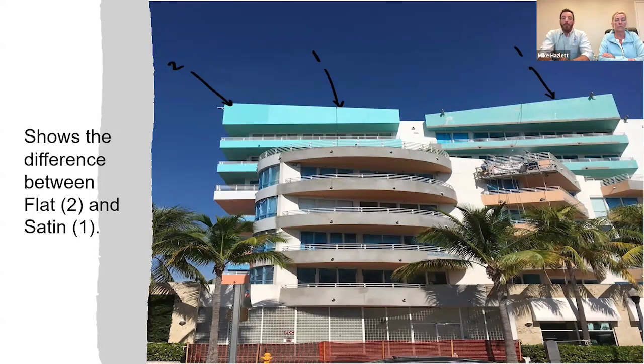So me personally, I would lean into the flat. And either way, you're going to have all the benefits and durability of our coatings. You're just having a little more with the gloss being added to it.